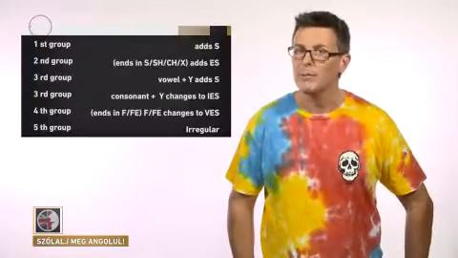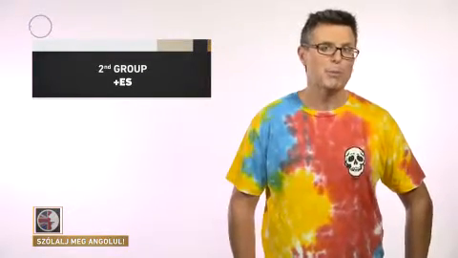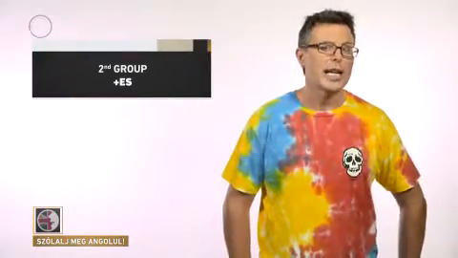Wonderful. So, let's think about what we learned today. We know that we have different groups of nouns. Countable nouns have two forms, singular and plural. The spelling changes when we change a singular noun into a plural noun. There are 5 groups. Nouns in group 1 add an S when we change from singular to plural. 1 desk changes to 4 desks. Nouns in group 2 add ES when we change from singular to plural. Nouns in group 2 end in S, SH, CH and X.